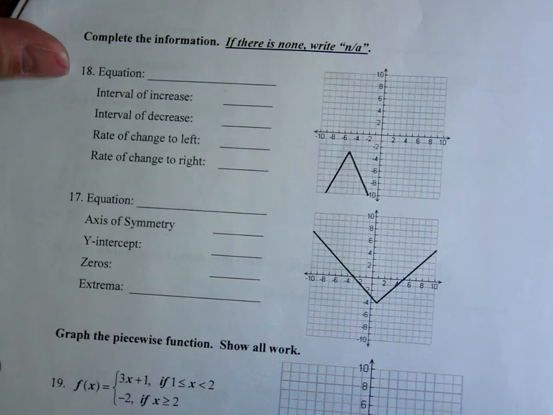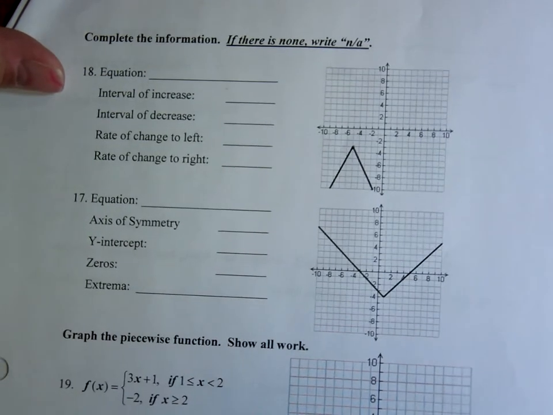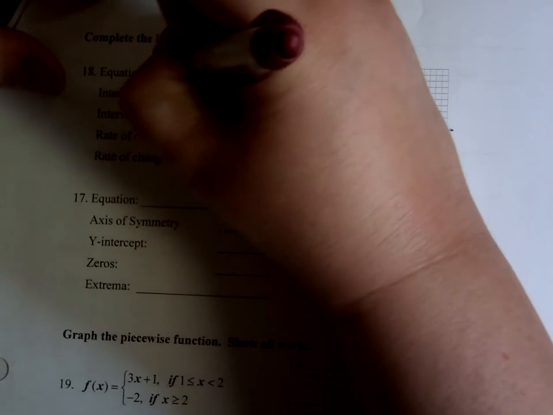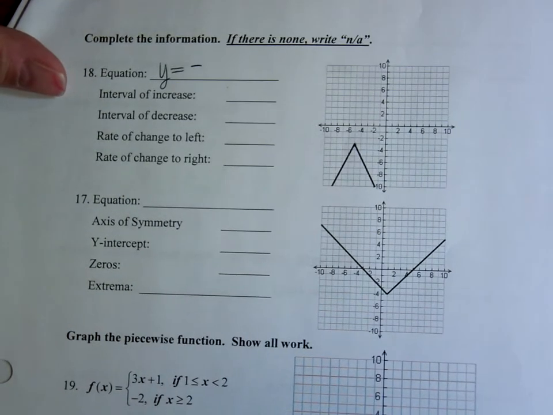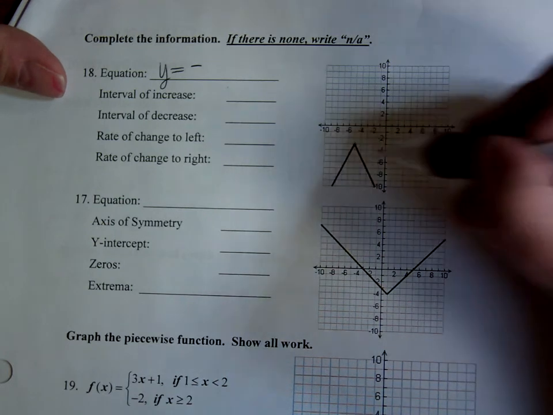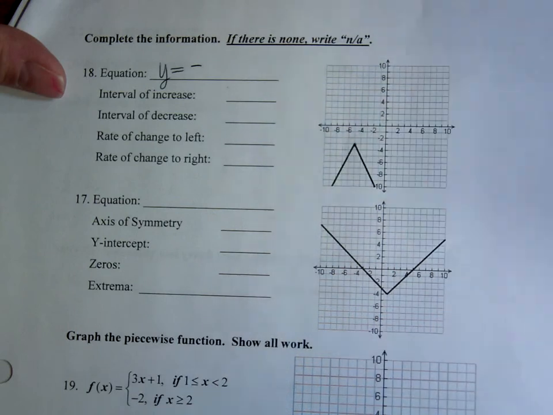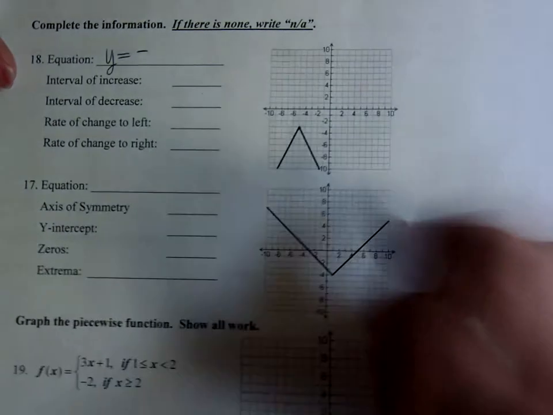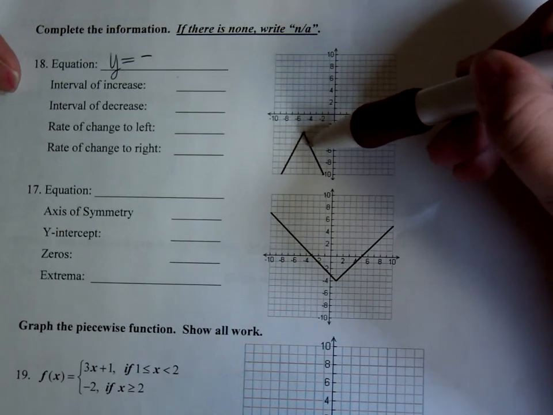All right, so looking at number 18. First thing is it opens down. So that means right behind the y equals, you have a negative. That's the first thing. Second thing is I have to figure out how much it goes up and down for every how many it goes right or left. It might help if we zoom in a little bit on this one. Oh, we can't.